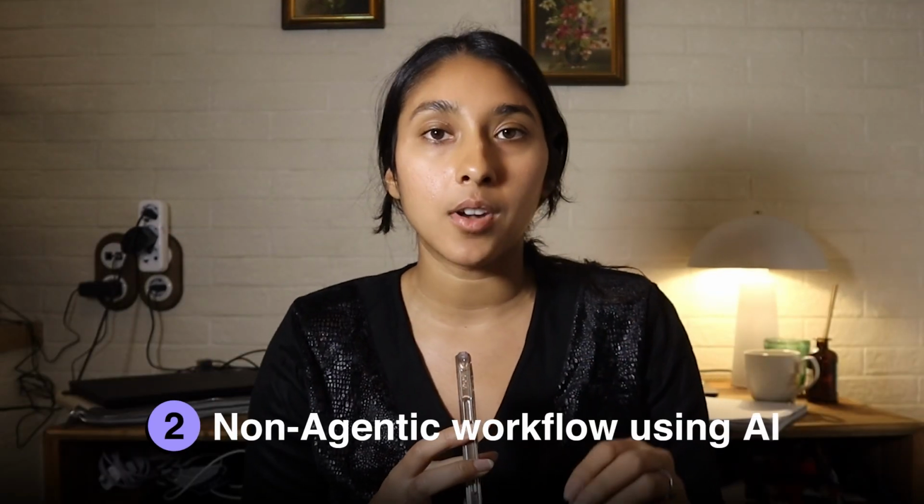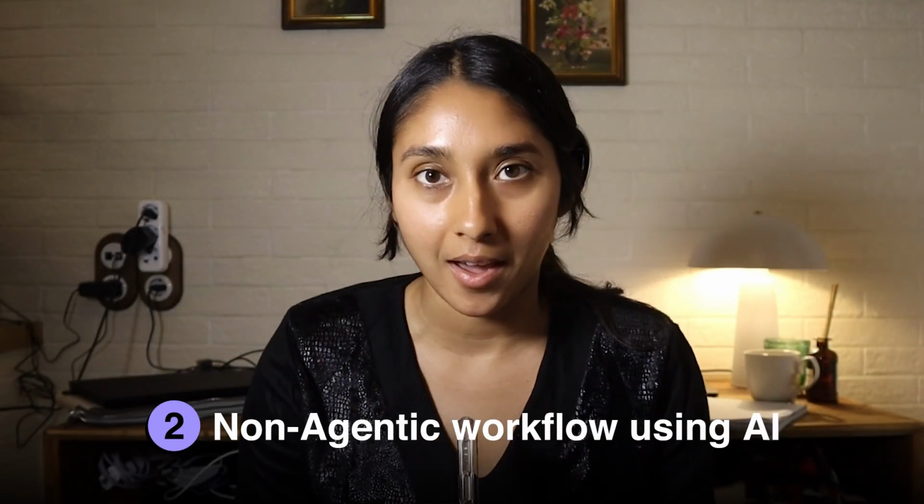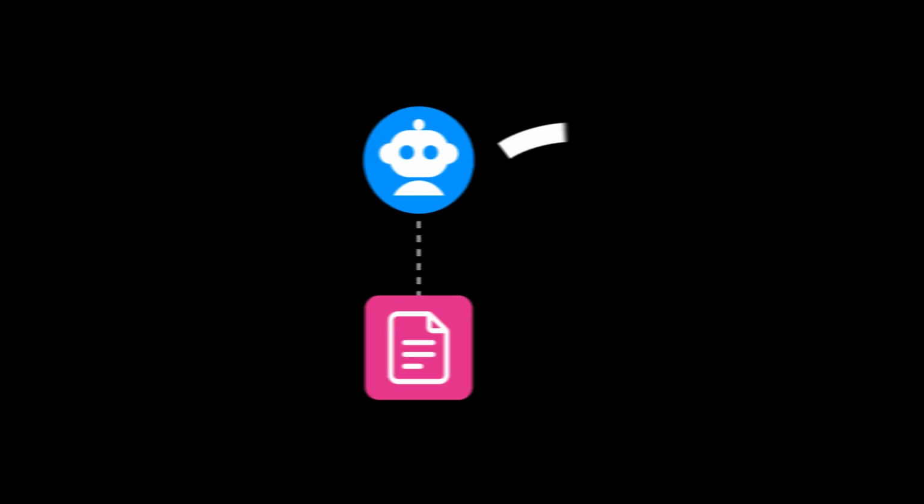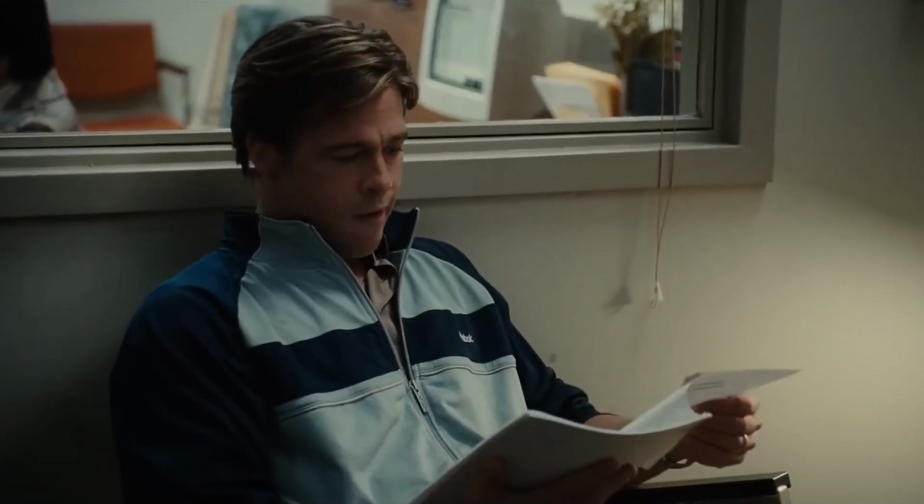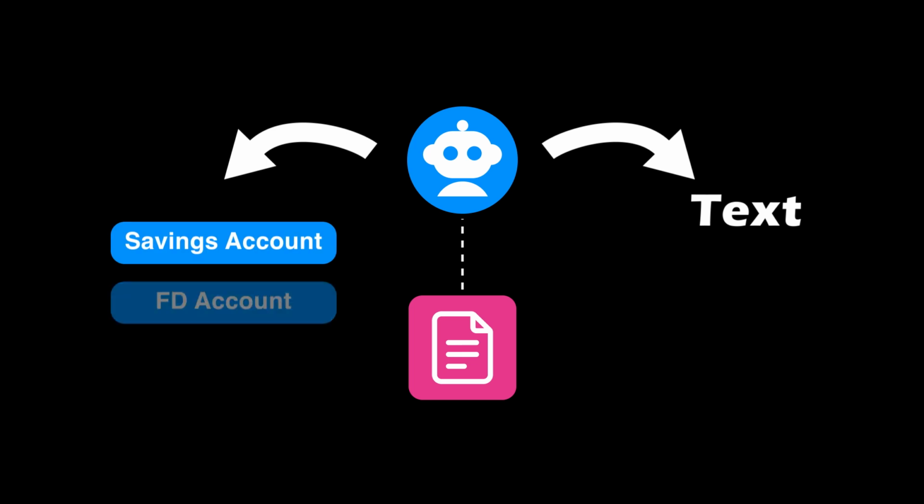Now, there are also non-agentic workflows that do use AI. And what that might look like is an AI could help scan documents to extract text, but a human might review them. Also, AI could suggest different account types based on the user's income and needs. But again, the user must choose at the end of the day.